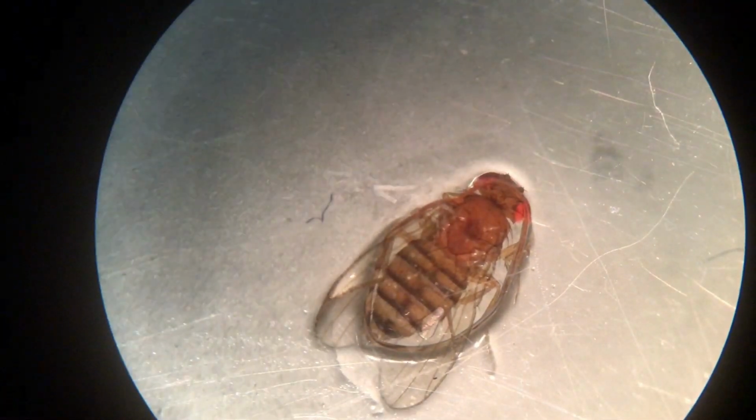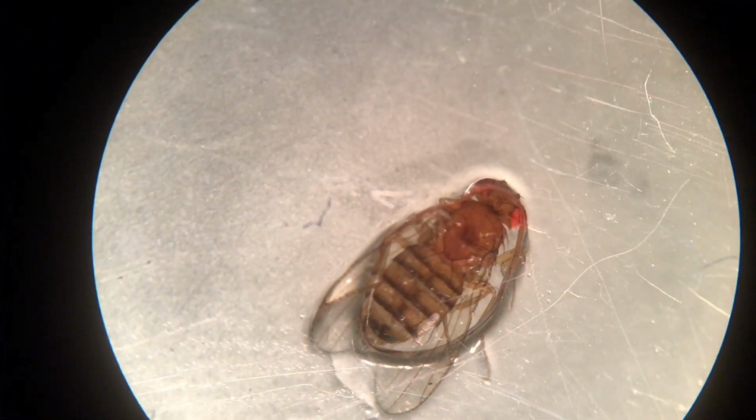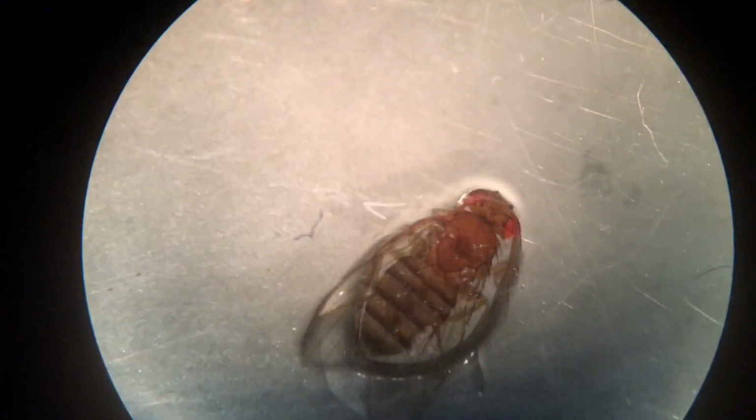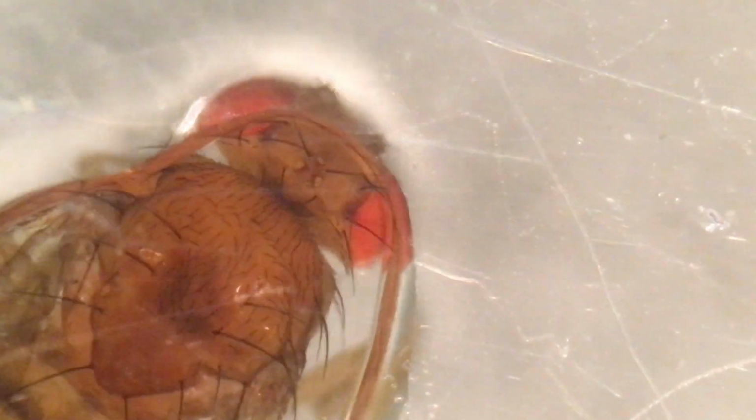This is a Drosophila species, so it's a fruit fly species. One thing I want you to notice is, what are the colors of his eyes? So his eyes are red. So I have bluish eyes and kind of grayish bluish eyes. This bug has red eyes.